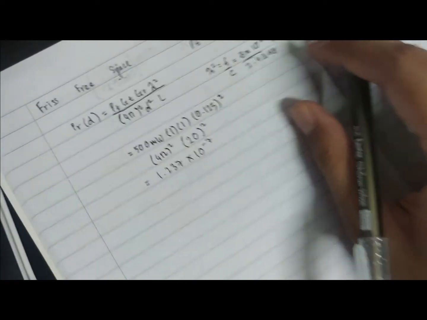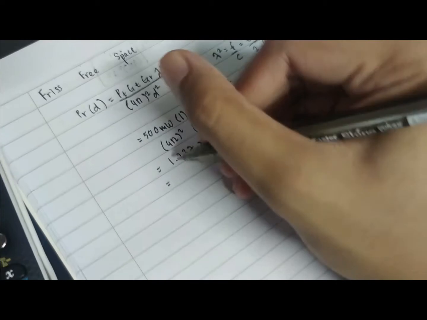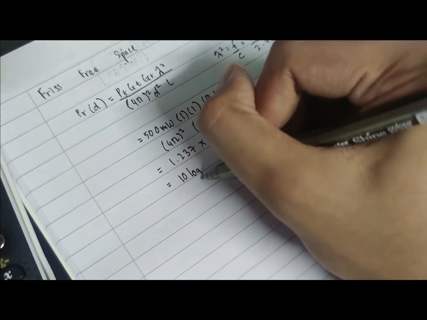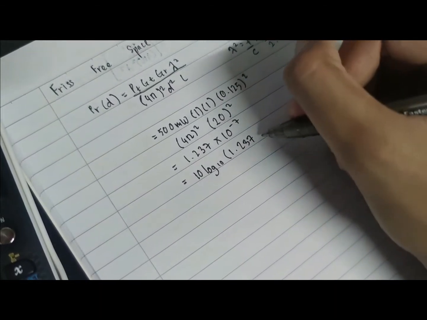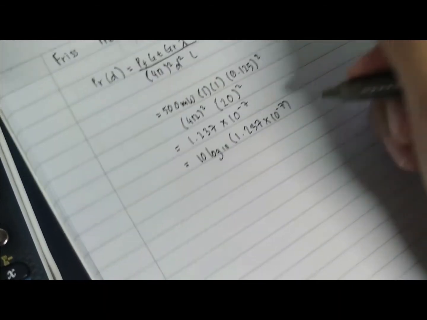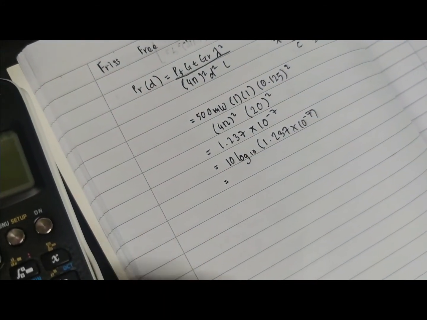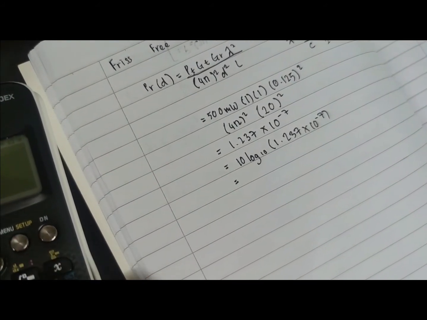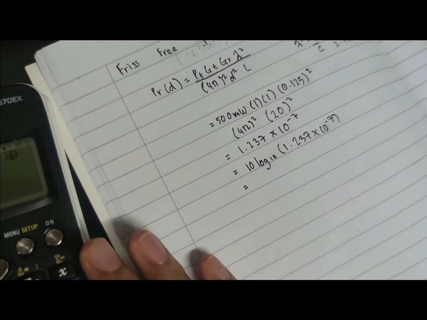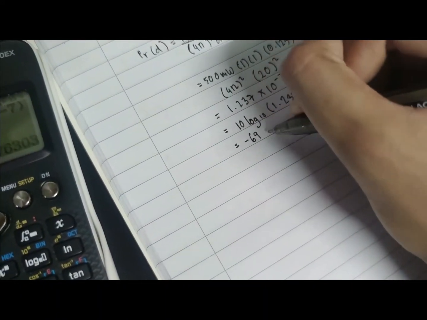We want the result in dB, so in order to get the unit in dB, we need to take 10 log 10 of the answer, 1.237 times 10 to the power of -7. We will get negative 69 dB.